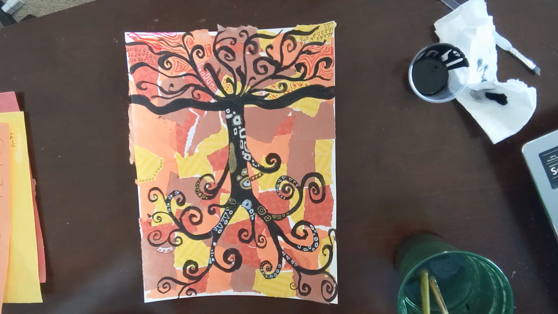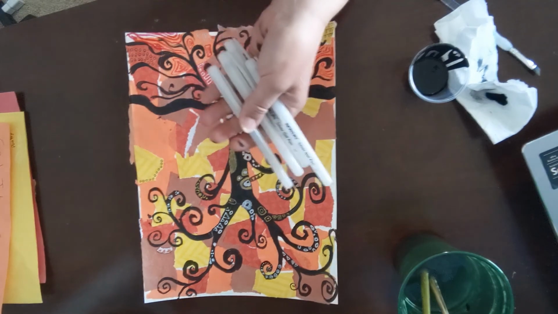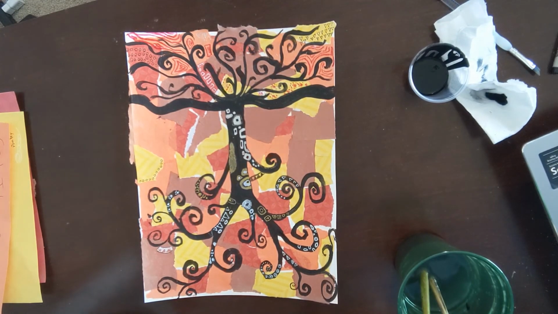So that's our painting inspired by the Tree of Life by Gustav Klimt. I hope you enjoyed. I used gel pens to do my designs, but feel free to use just white paint to do that. Even some yellow paint would look good too if you don't have any gold.